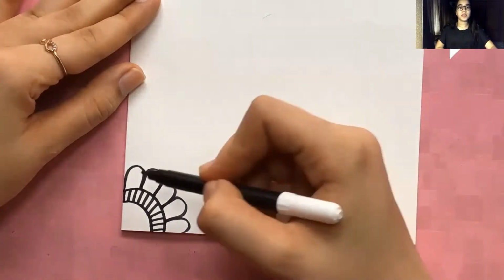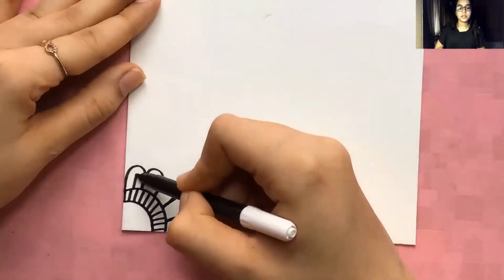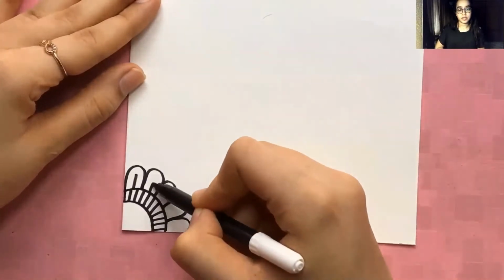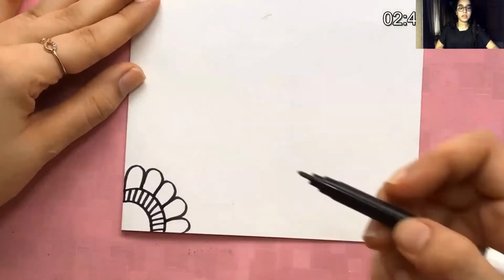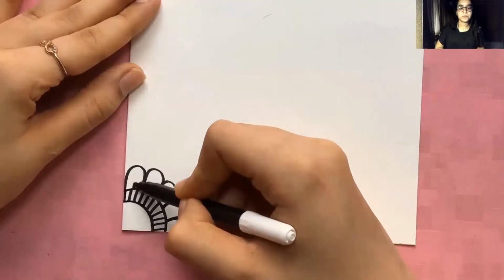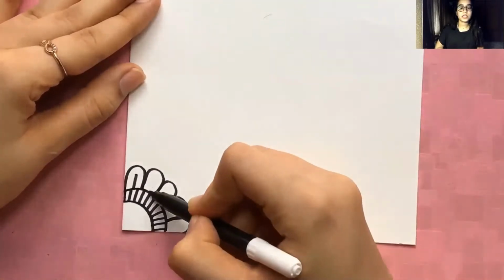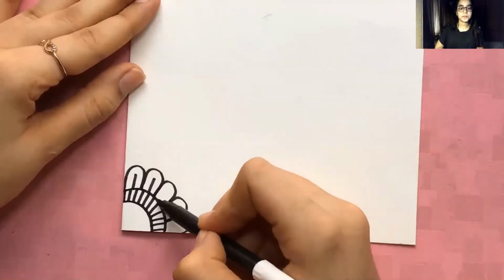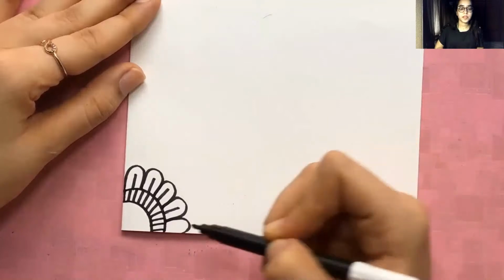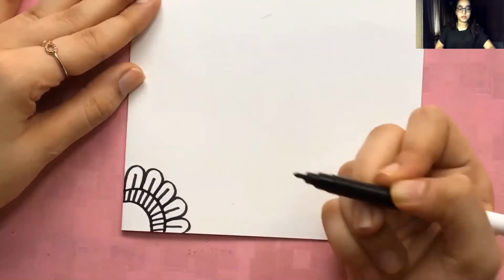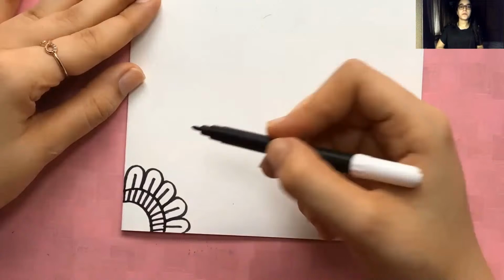And now, inside these flower petals, just draw a simple straight line. A simple vertical line inside the flower petal. So let's repeat this for you. This is a simple vertical line that I'm drawing. There we go. And the last one. So I hope you all have followed up till here. You have drawn the two curved lines and you have also drawn the flower petals with a vertical line inside it.